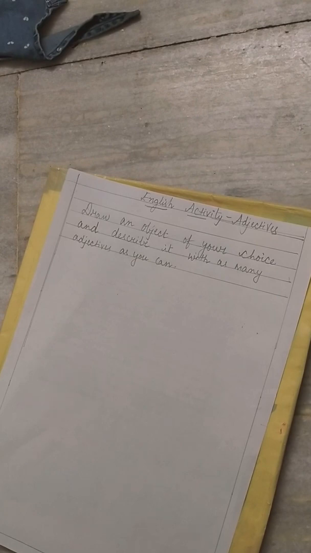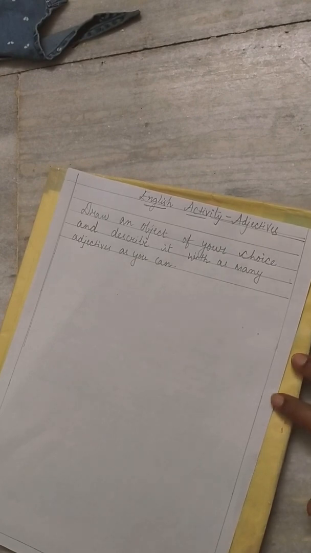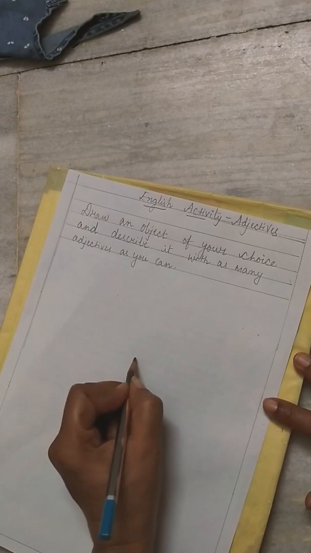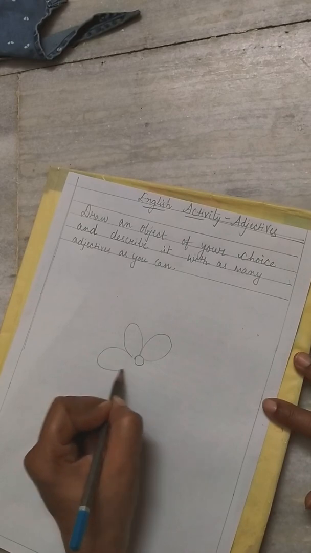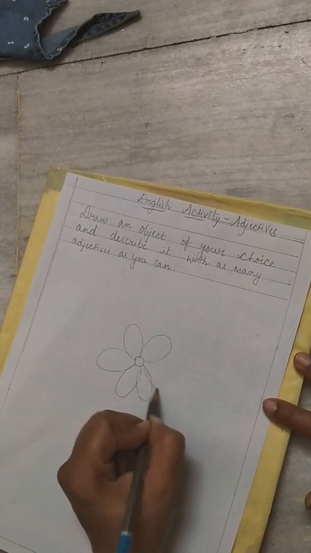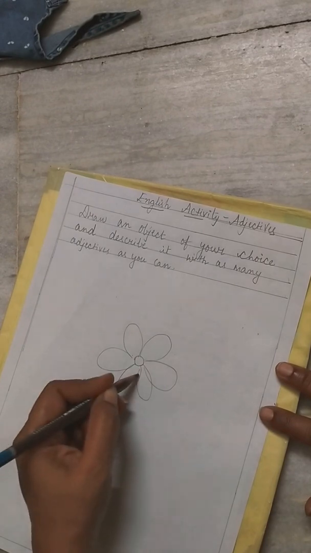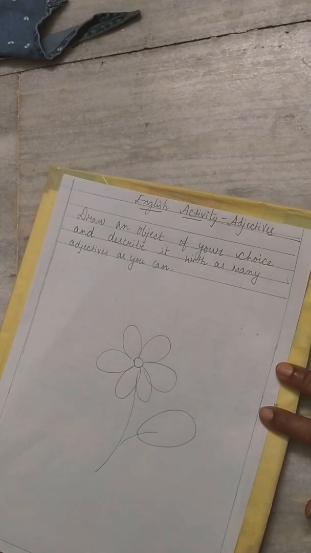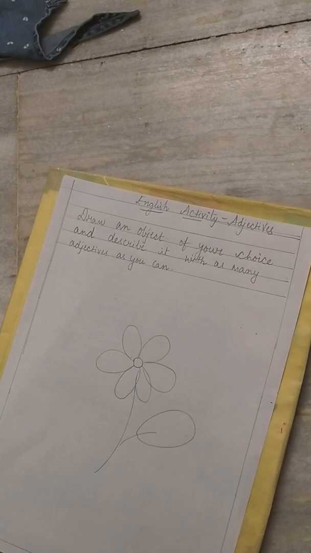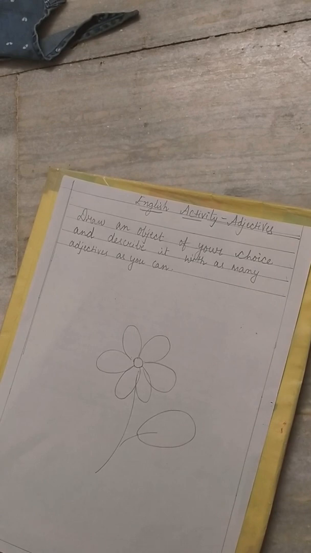Okay, so now I would just like to draw a flower. So I have just taken and I have drawn some petals. I feel it is simple for me, so I have taken this. I have then drawn a stem, and I have drawn a big leaf for it. This is what I have taken for my activity. Okay, so the most important part in this activity is, of course, drawing, but more than that, what describing words you are using for that.